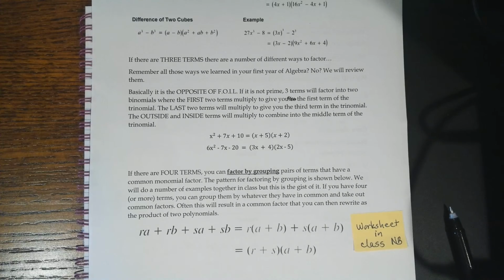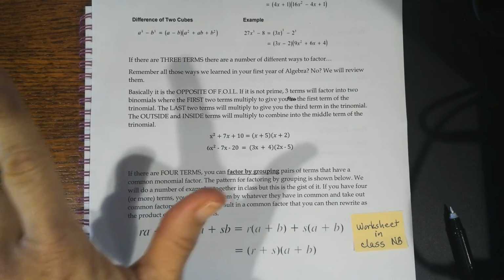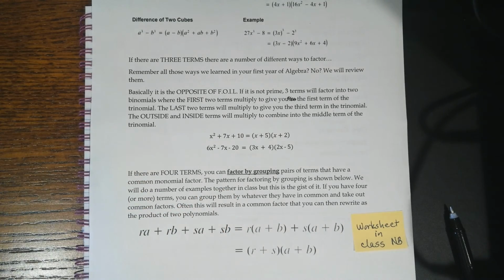So that's an overview of 4.4. Sometimes you'll have to do more than one step, but this is a big section because you'll have to recognize the special patterns, and you'll also have to do it multiple times, factoring completely. So I'm going to go on to a separate video.